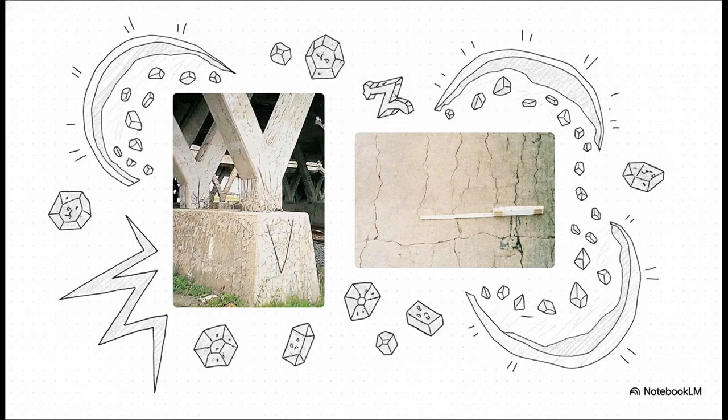Just look at these terrifying examples. They perfectly illustrate the grim reality of ASR. On the left, you're seeing a massive bridge support pillar totally covered in a severe network of cracks. On the right, a close-up showing just how deep and pervasive these fissures really are. And remember, this damage isn't from an earthquake or a physical impact. This is how a failure at the microscopic mineral level literally tears apart the heavy concrete infrastructure holding up our cities, piece by agonizing piece.